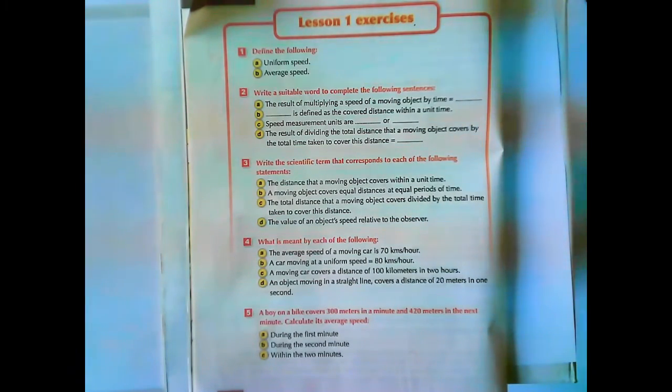What is meant by? Number 1, average speed of a moving car is 70 kilometers per hour. It means that total distance divided by the total time equals 70 kilometers per hour. Number 2, a car moving at a uniform speed equal to 80 kilometers per hour. It means that it covers every 80 kilometers in 1 hour.